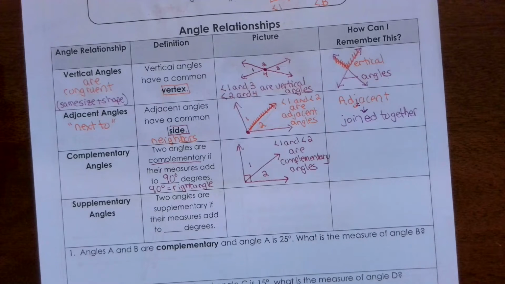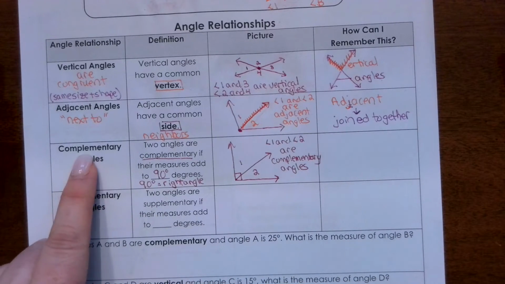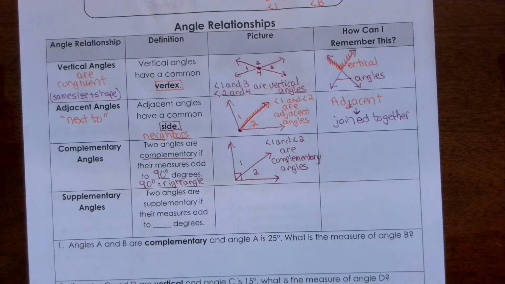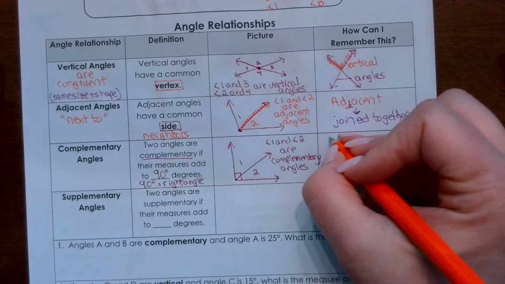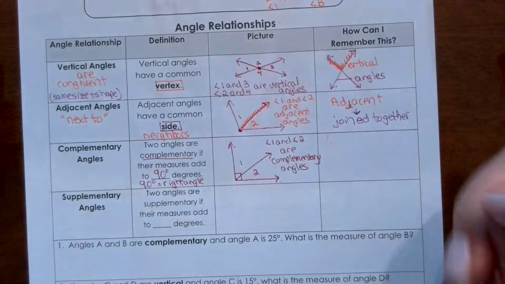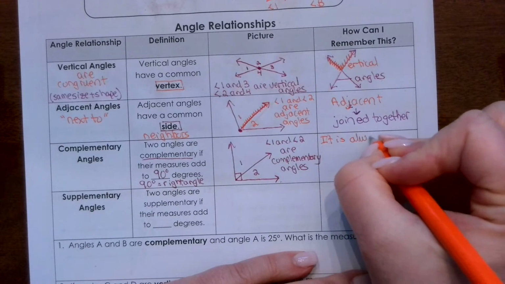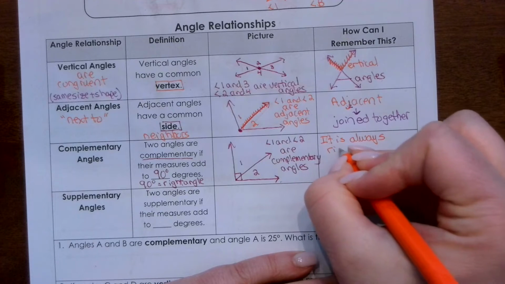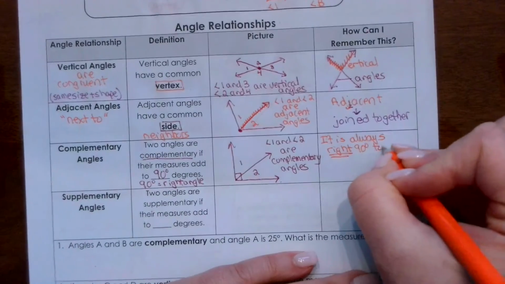So there are a few ways that I found that you could maybe use to remember this. One thing is we can use this idea, this is complementary or a complement. There's a homophone for complement, which is to complete something. It is always, oops, let me rewrite this. It is always right, 90 degrees, to complement.